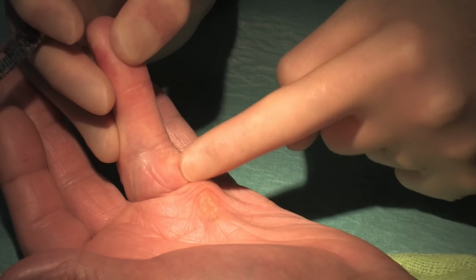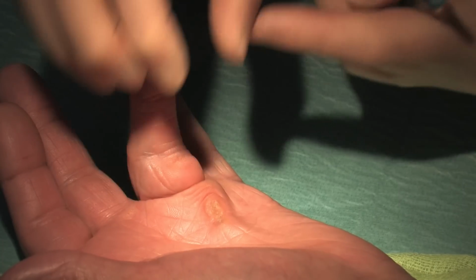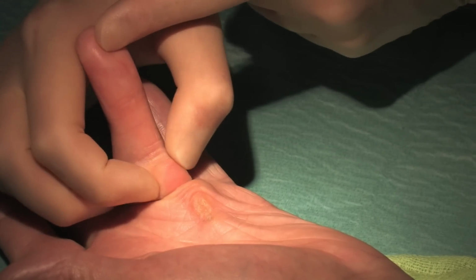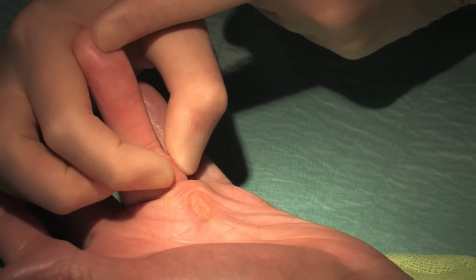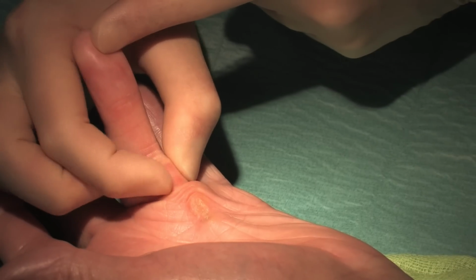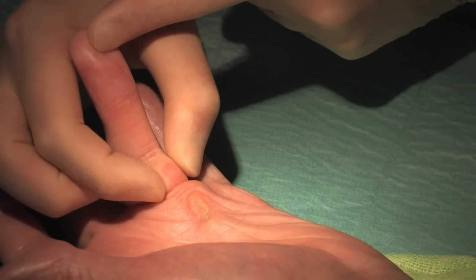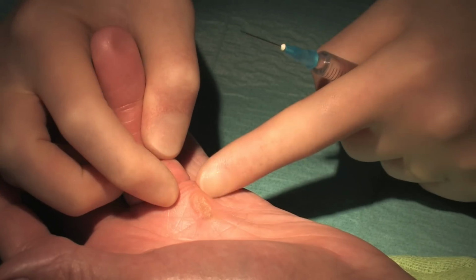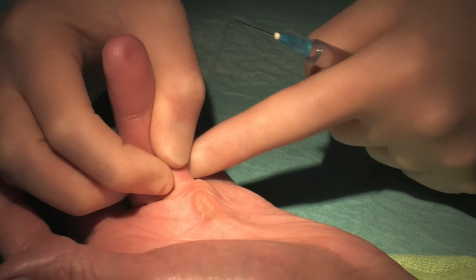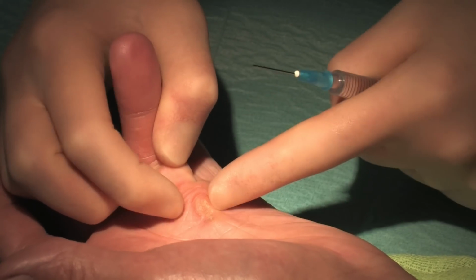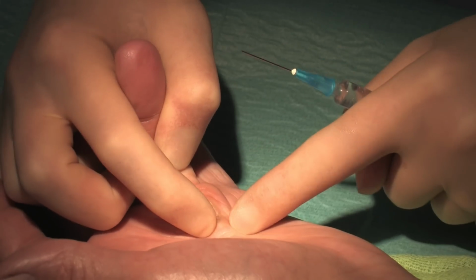So we want to go proximal to that in this very mobile skin where it's not attached to the Dupuytren's. We can see that it's loose there, it's loose down here, there's a point of attachment in the crease, very much attached here and then loose down there.